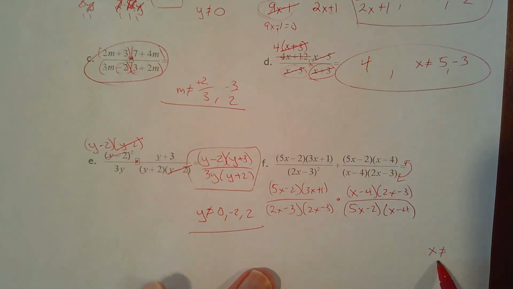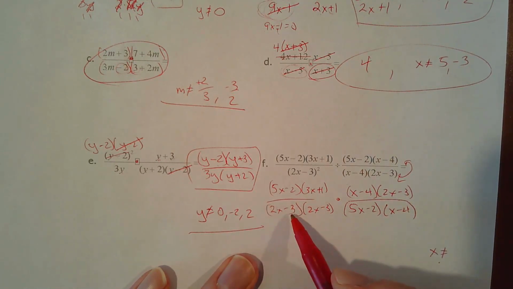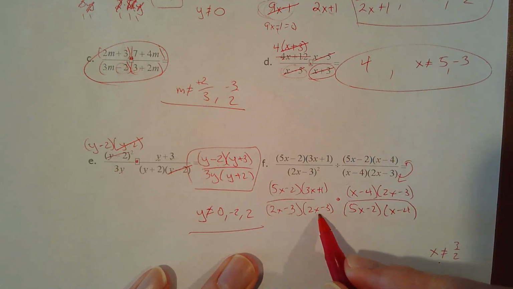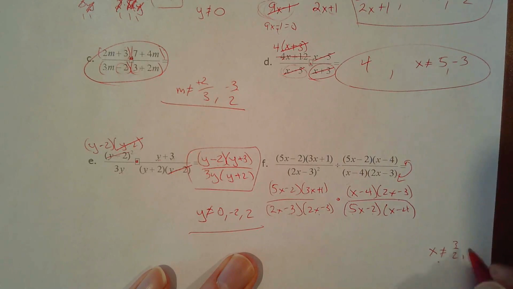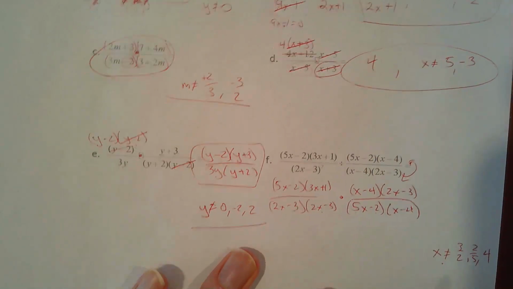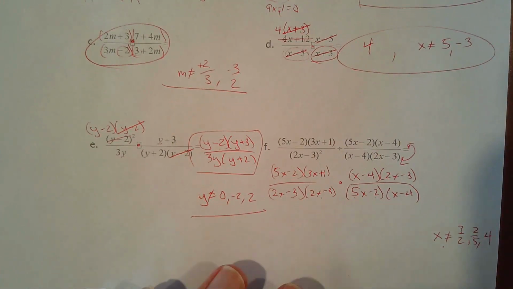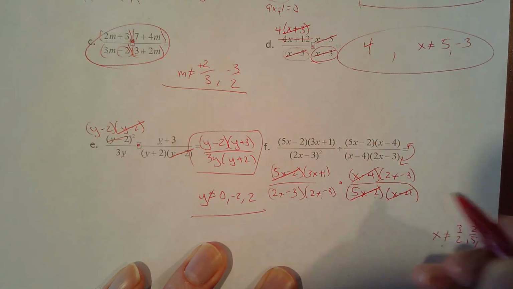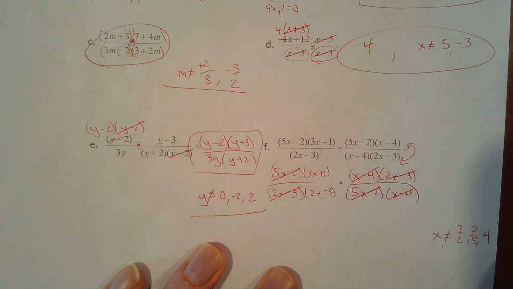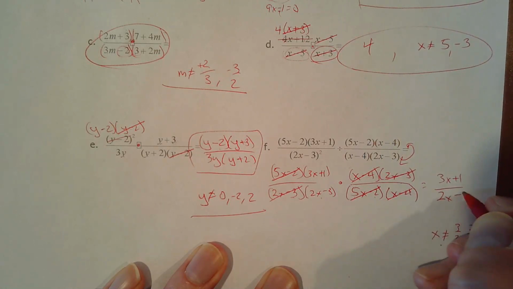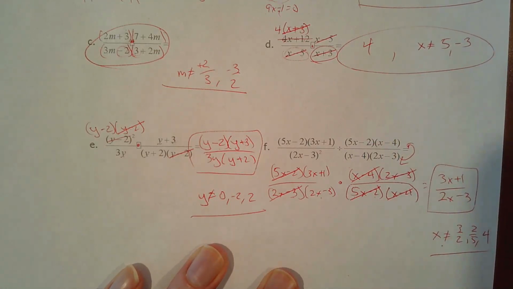Look at my restrictions here, okay? So x could not equal, this would be a positive 3 over 2. It's repeated, so I'm not going to put it twice. Positive 2 over 5 and 4. So x cannot equal any of those numbers. Now start doing your canceling. Okay, so x minus 4, x minus 4. And all I'm left with then is 3x plus 1 over 2x minus 3 with those restrictions.